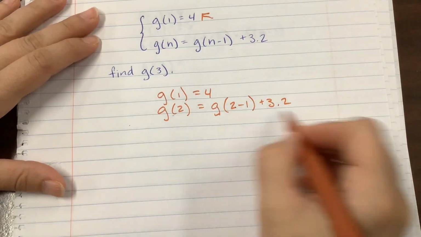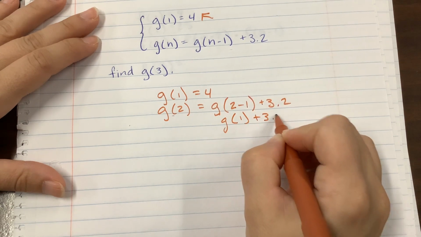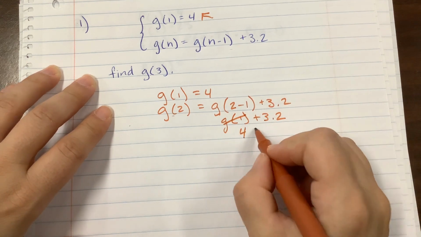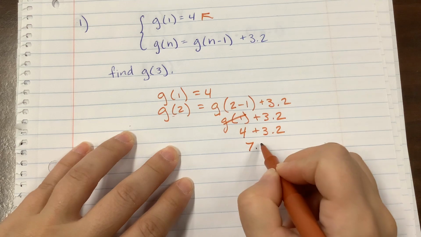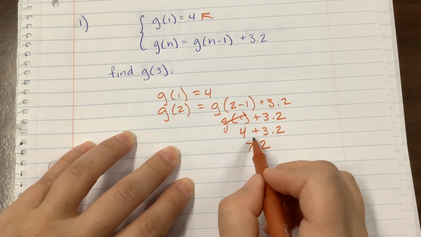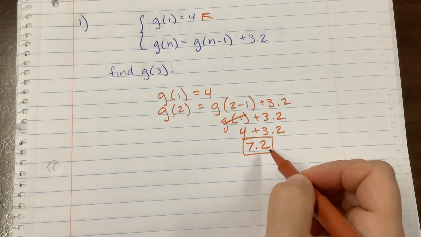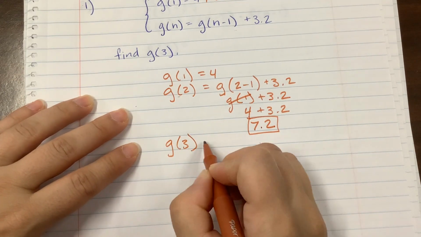And I'm just going to show this step by step. So this would give you G of 1 plus 3.2. G of 1 is 4, so we mark that out. Add 3.2. And so we know that G of 2 is 7.2. Okay, and then we're going to take that information and find G of 3.